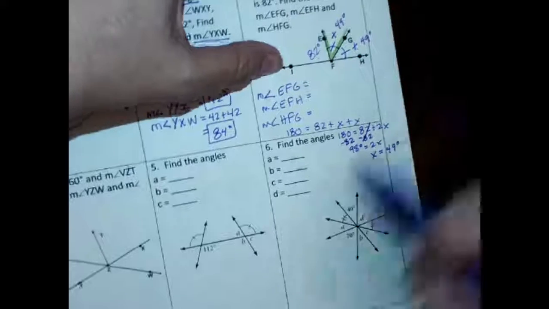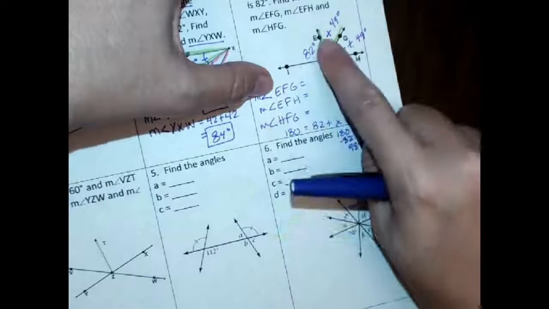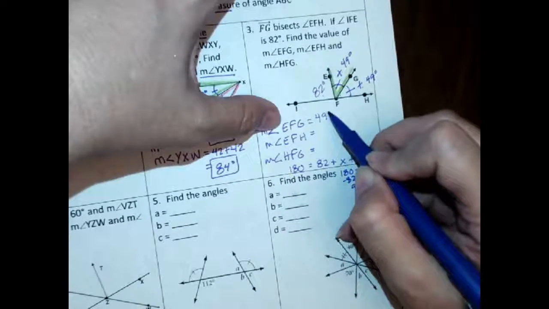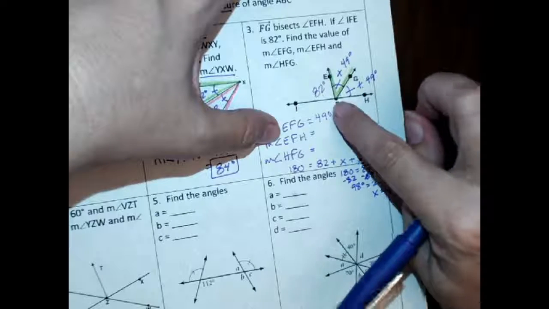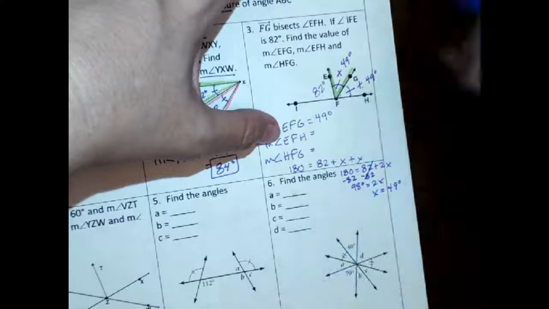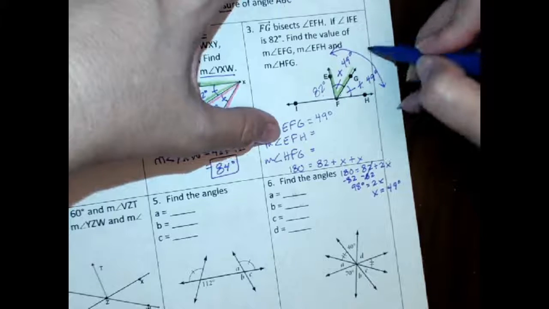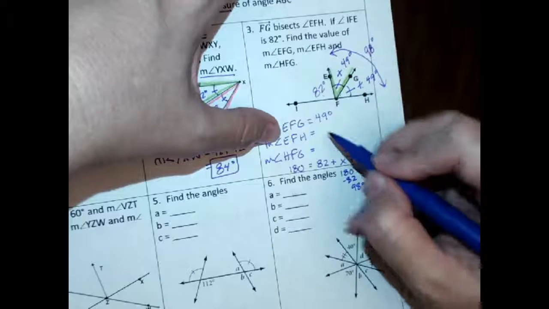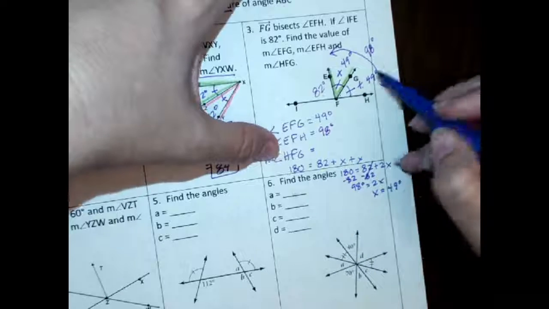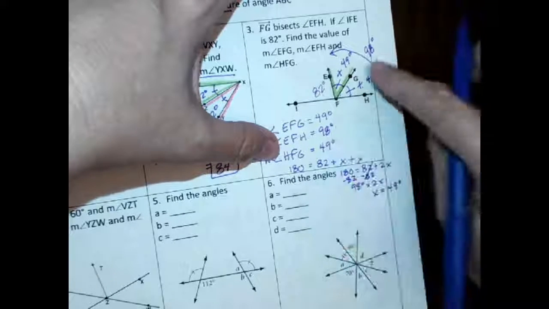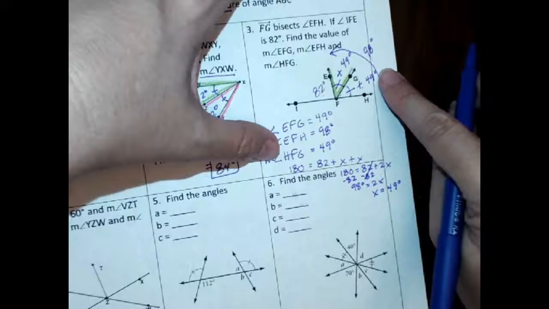So let's see what we know now. EFG, that was the one I marked in green earlier, that's 49. And EFH, oh, that's the big one. What's the big one here? Well, that's 49 plus 49 is 98. And HFG, that's this one, 49. You really have to put all these numbers on your picture. If you try to do it in your head, you're going to mess that up.